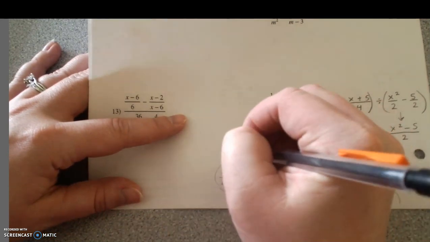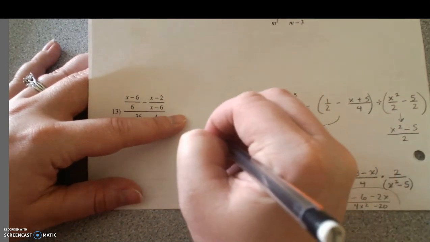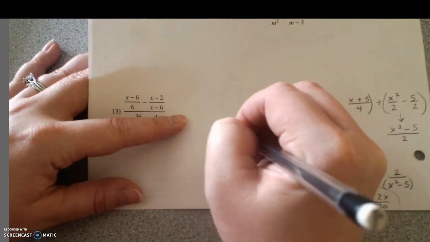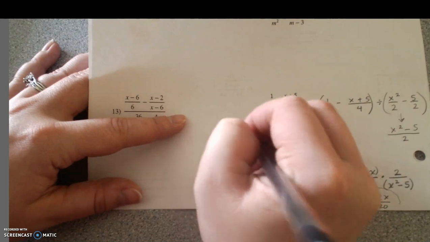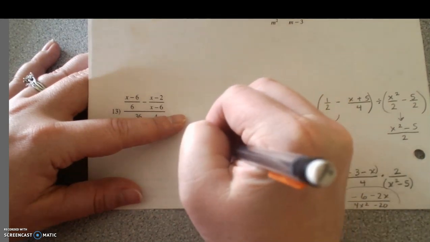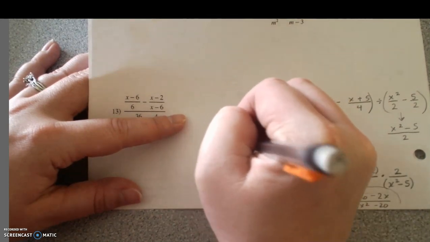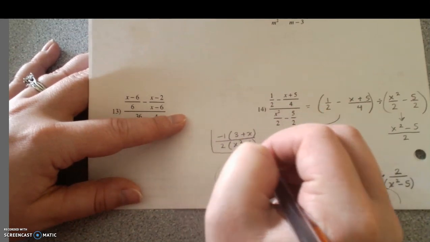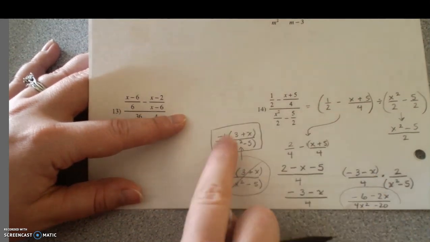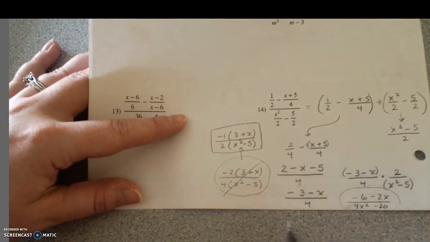So I could pull a 2 out of the top to make that -1. And I could pull a 2 out of the bottom to make that 2. So, hey, it did help us. So that would be your final simplified version. So again, I could pull a 2 out of each of my whole numbers on the outside. The reason why I'm allowed to do that is because it's joined by multiplication right here.